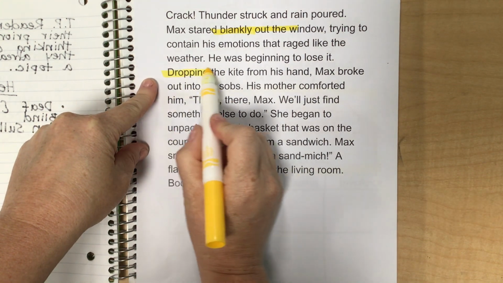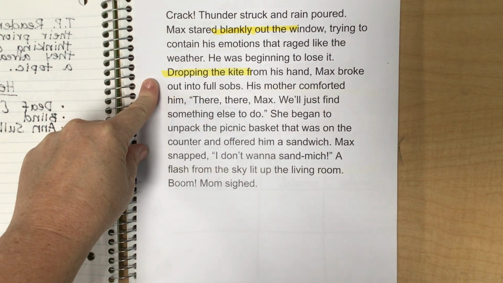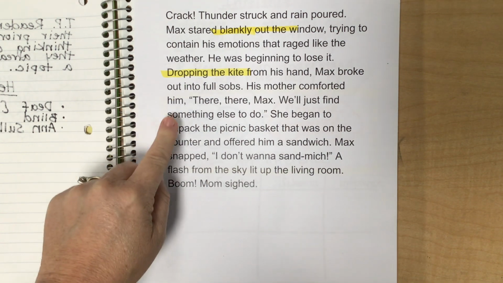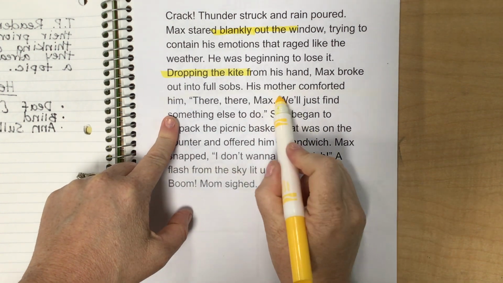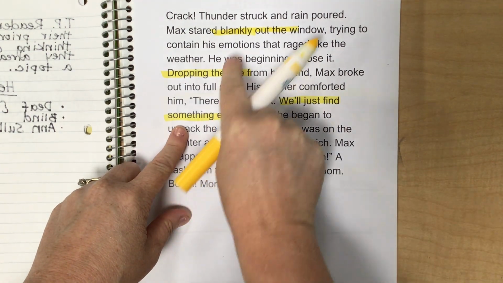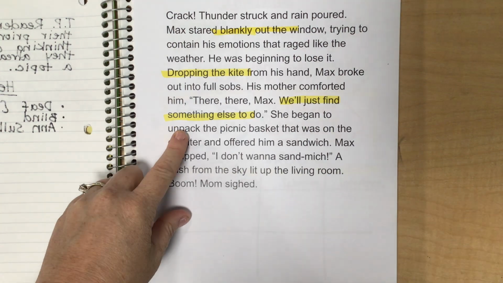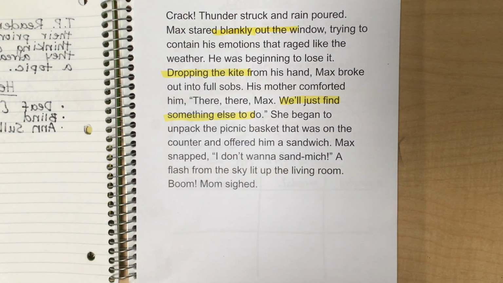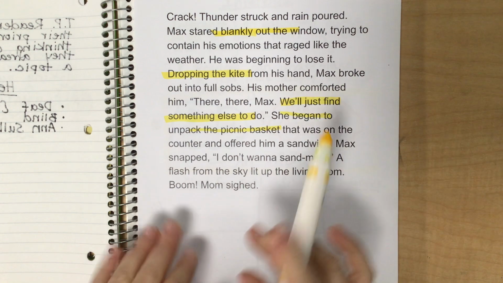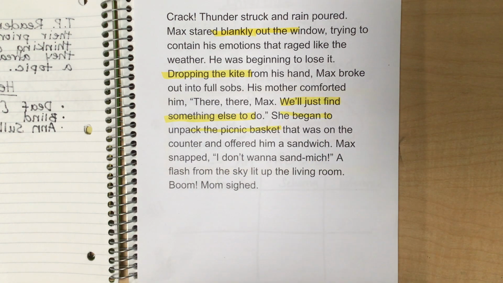Ooh, dropping the kite. "His mother comforted him. There, Max, we'll just find something else to do." So they were going to do something related to the kite. We're going to have to infer what's happening. "She began to unpack the picnic basket that was on the counter and offered him a sandwich." Oh, she had packed a picnic basket. Can you envision what they were going to do? Let's write down some of these clues.